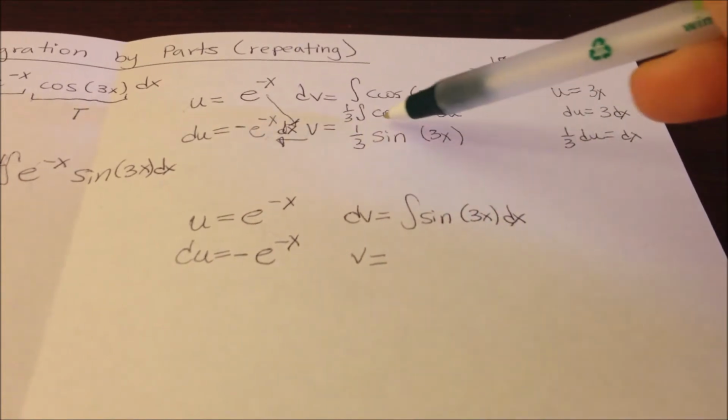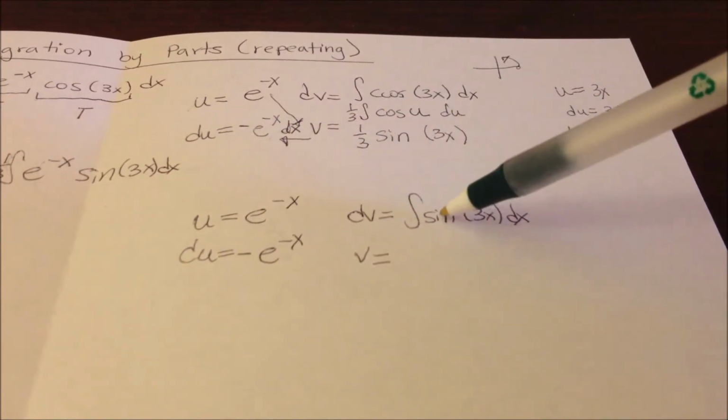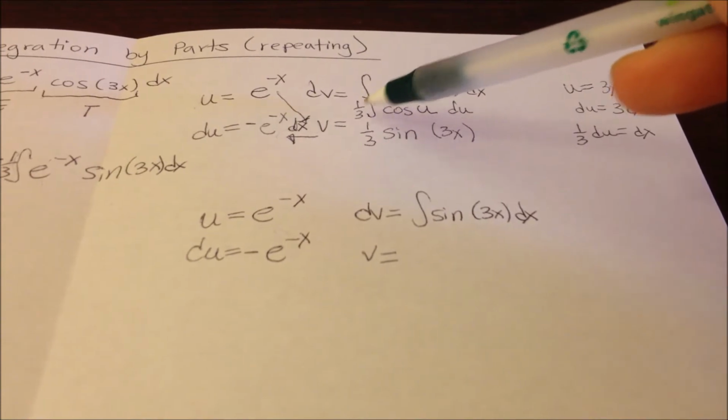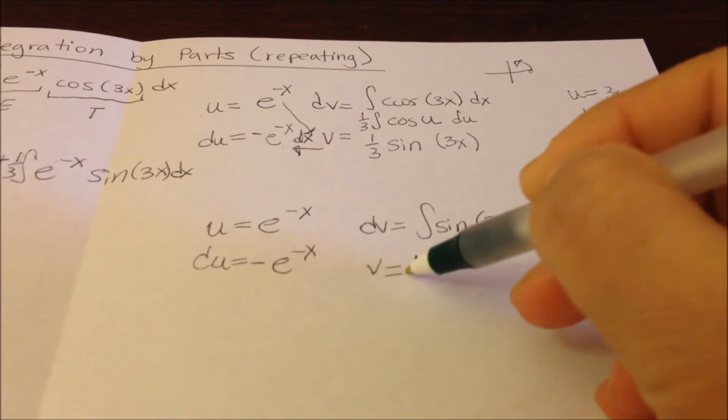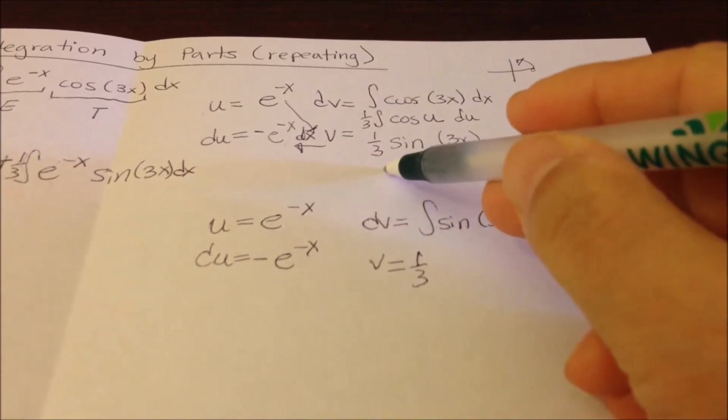So I still have that 1/3 right there. Technically, if you redo this, it's like saying 1/3 of the integration of sine u. So I could just copy that 1/3 down again because it's going to become the same thing.